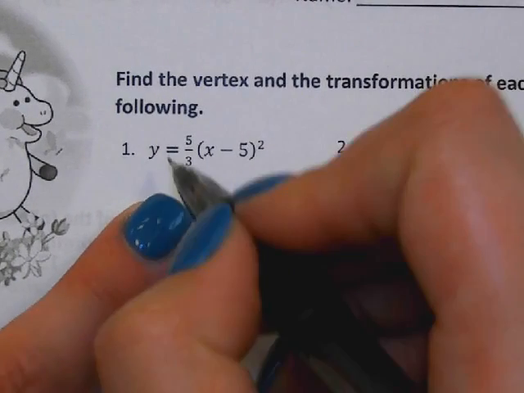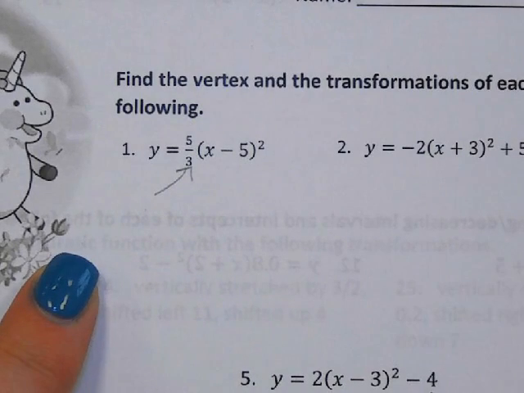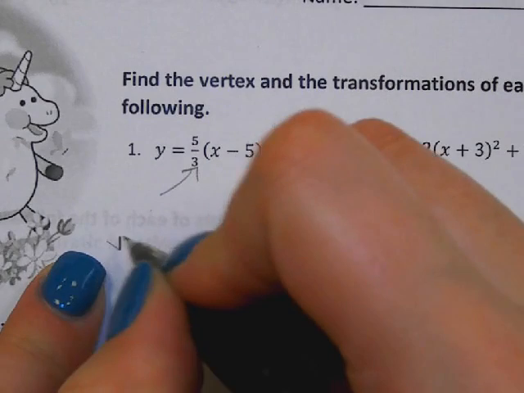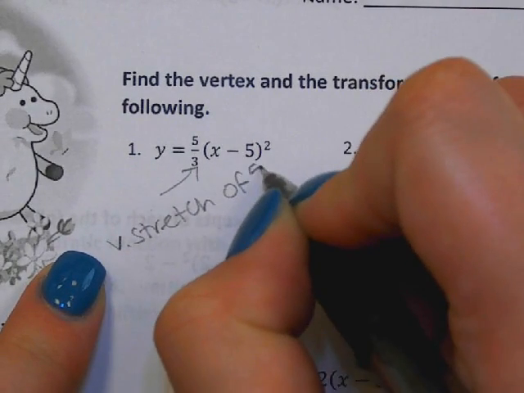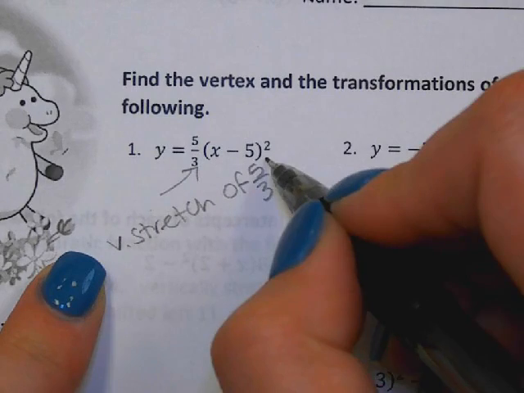We have a 5/3 in the front. What does that mean? Okay, vertical stretch of 5/3. What else do we have? Right 5.